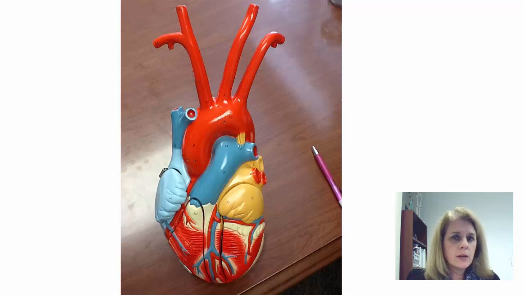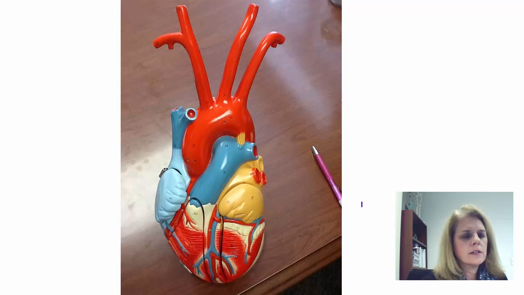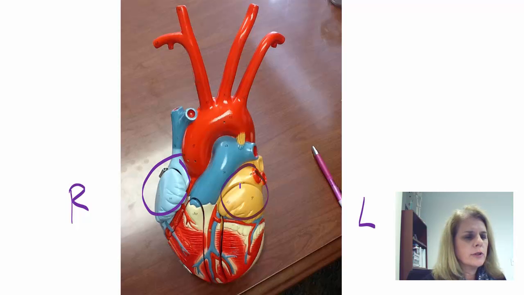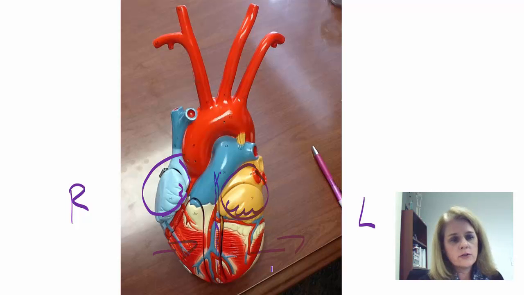So same picture, just on the model version. So looking at the heart again, this is going to be the left side. This is the right side. This is going to be the left atrium. This is the right atrium in blue. And these little ear-like structures, these are the auricles. So this will be the right auricle and the left auricle. You can make a dividing line right down the middle of the heart. So this will be the left ventricle. This is going to be the right ventricle.